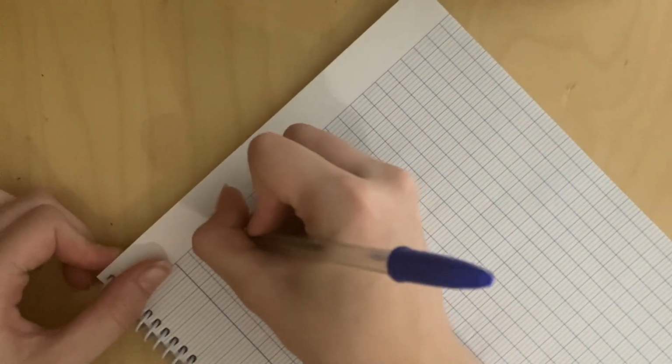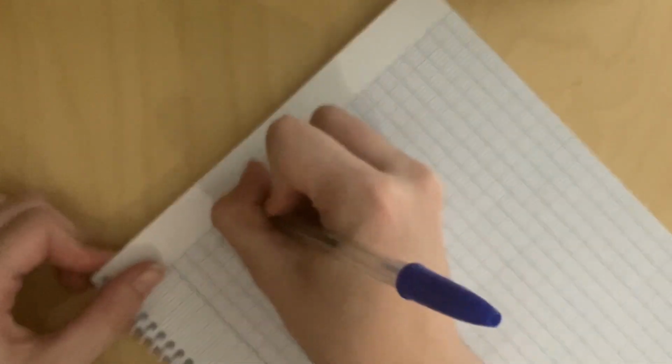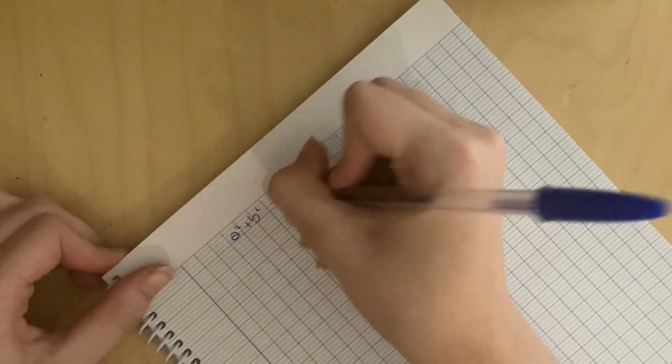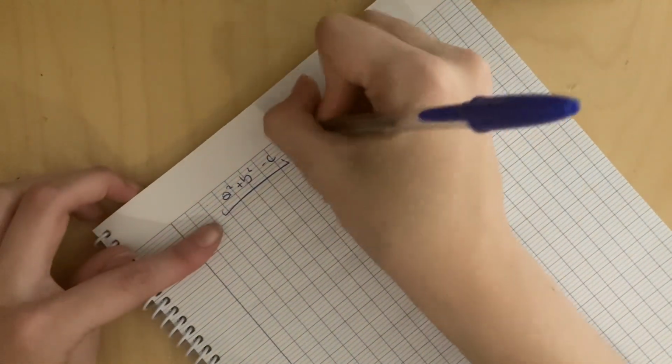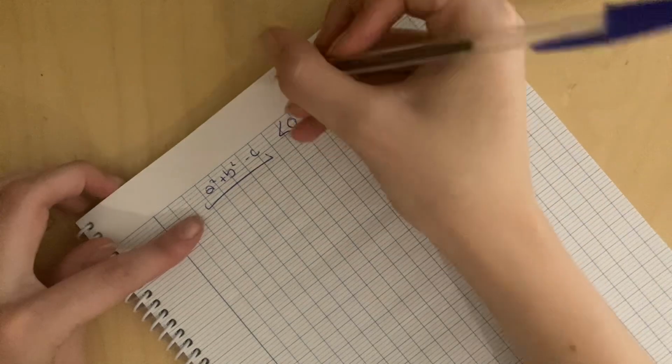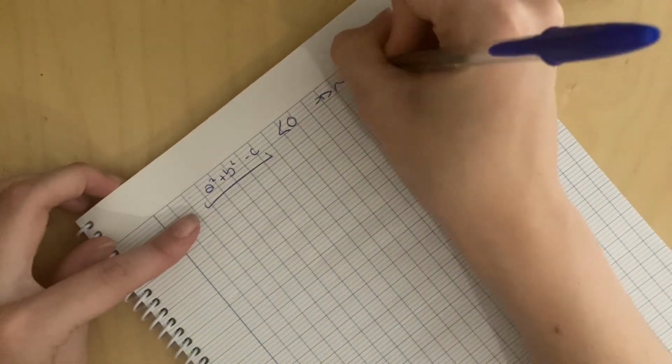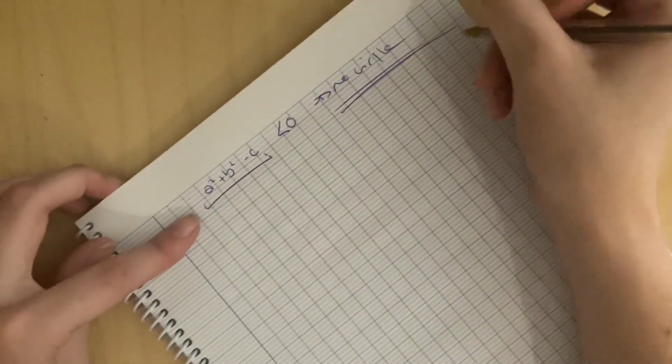Now, there's a couple important rules that you need to remember. First of all, a squared plus b squared minus c has some pretty important implications. In the first case, if it's less than 0, then there's no circle. The circle's impossible.